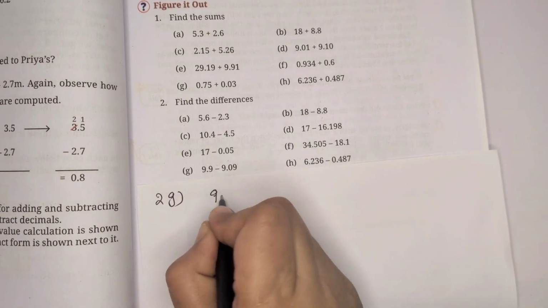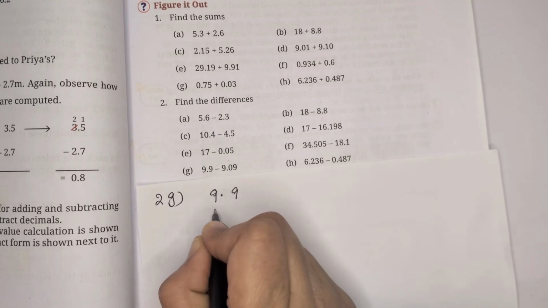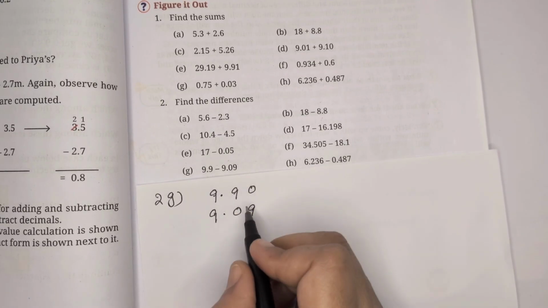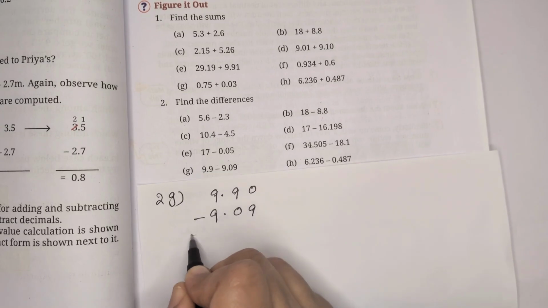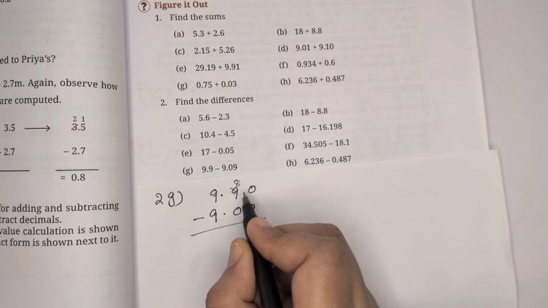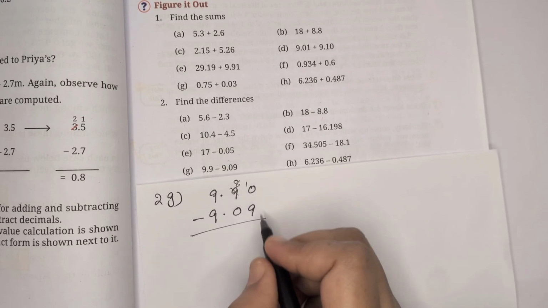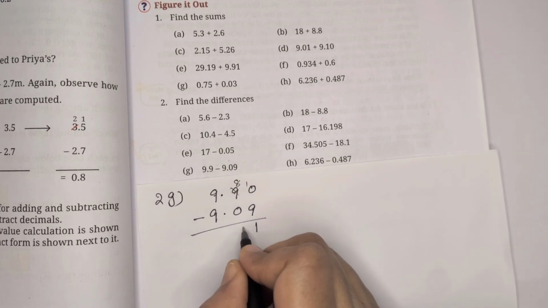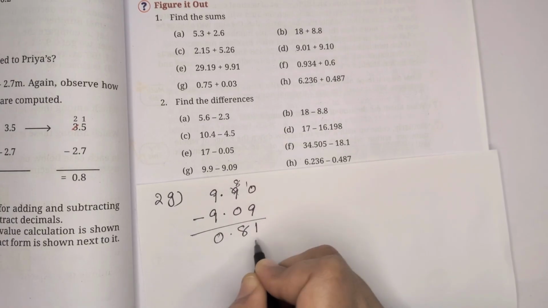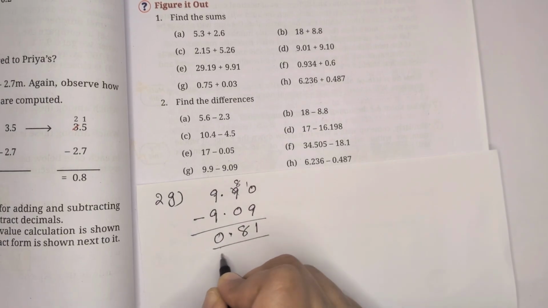G, 9.9 minus 9.09. So we can put in 100th place 0 there also. Same way, from here borrow 1, it will become 10. 10 minus 9, 1. 8 minus 0, 8. 9 minus 9, 0. So 0.81.